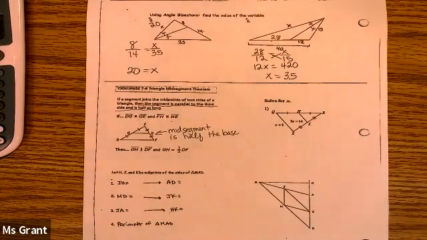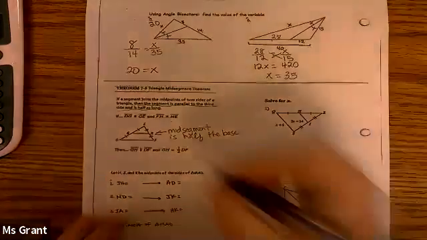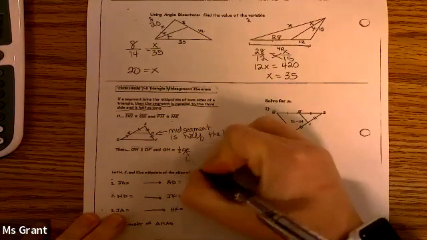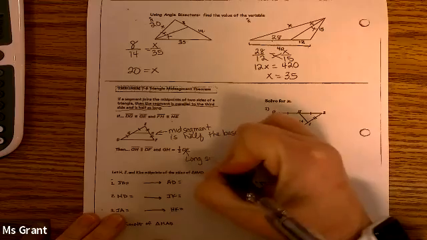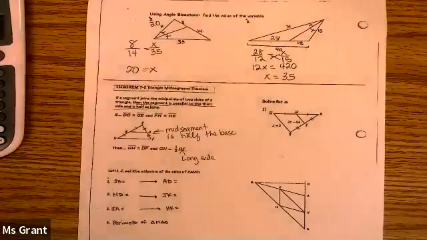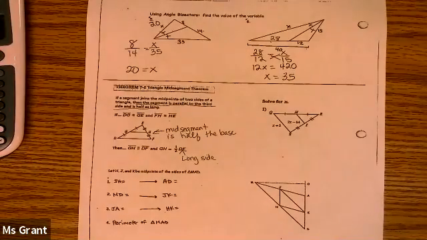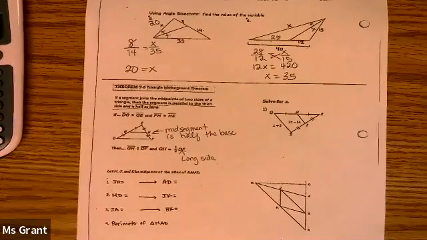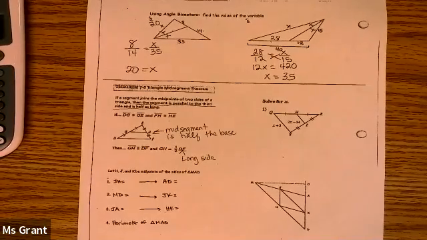So GH, remember, you put the fraction 1/2 with the longer side. The long side is cut in half, and that's the middle line. So the 1/2 goes with the long side because you're cutting the long side in half to get the middle line.